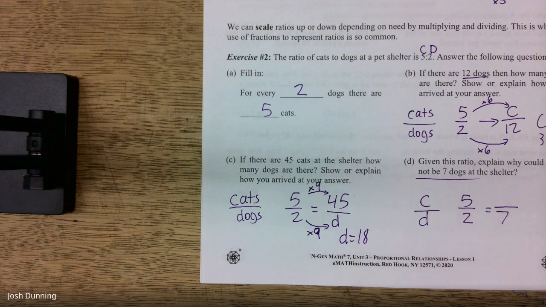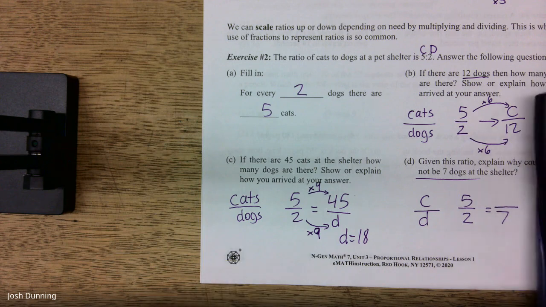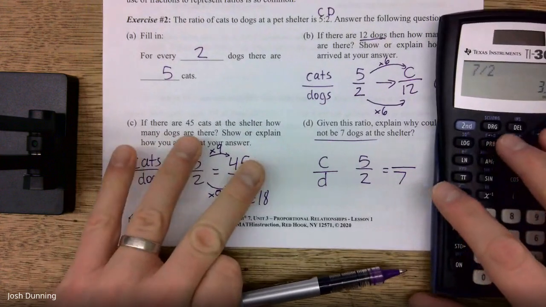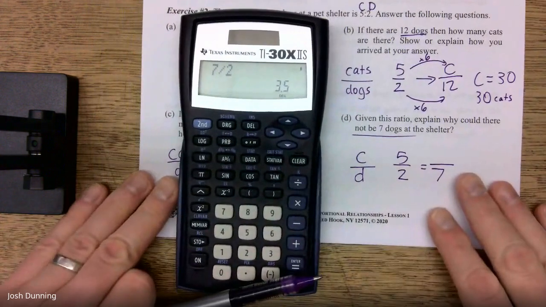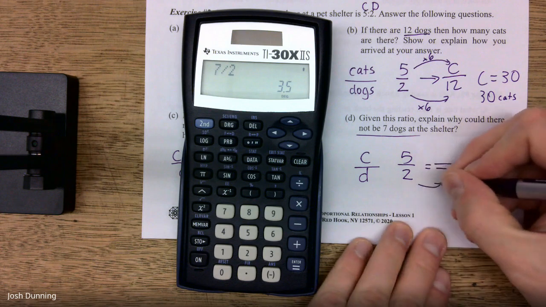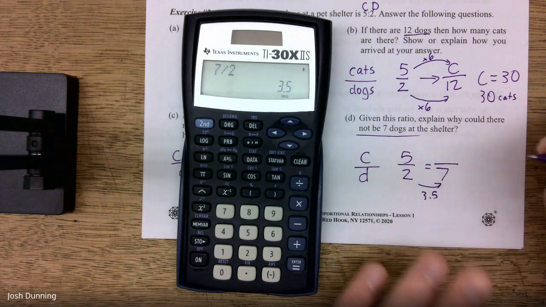This time, maybe you don't know in your head what you would multiply 2 by to get 7. So let's check it out. Let's go backwards. Divide again. We're going backwards. I'll leave it over here for this one. 3.5. You multiply 2 by 3.5 to get 7.